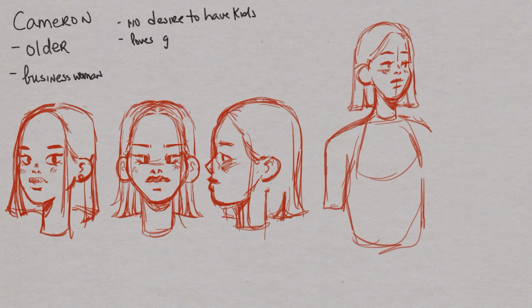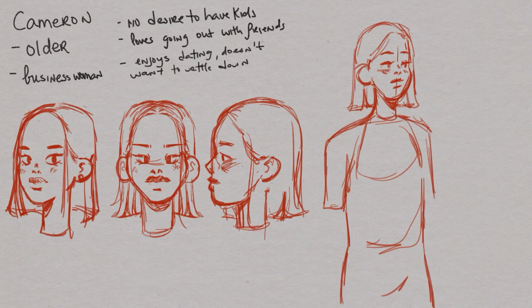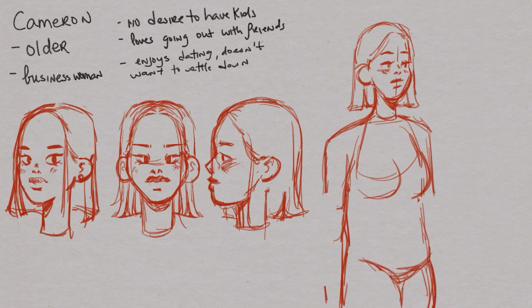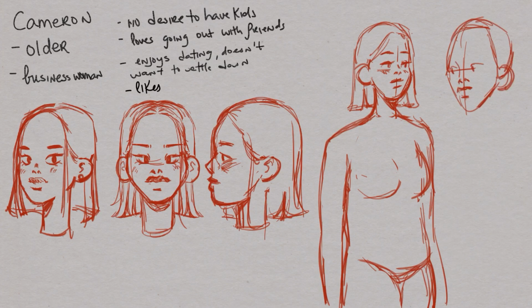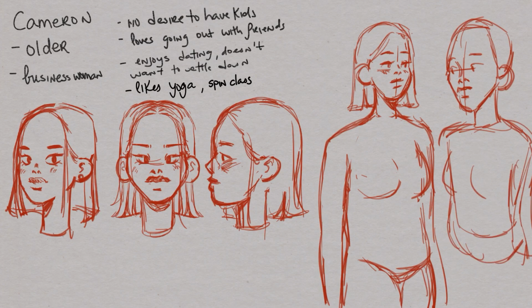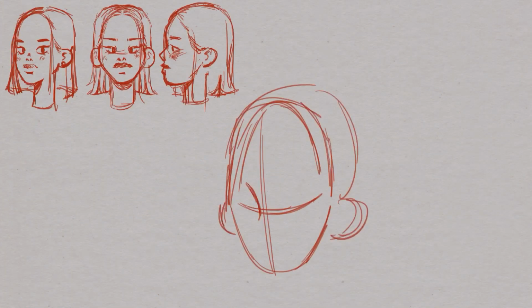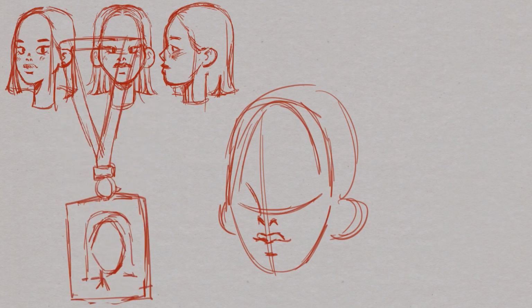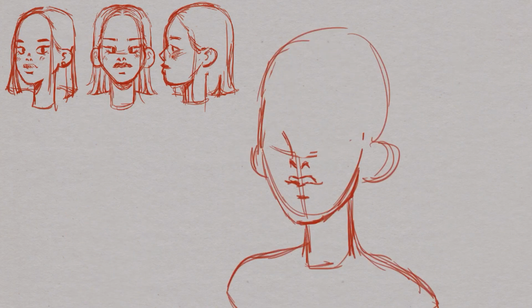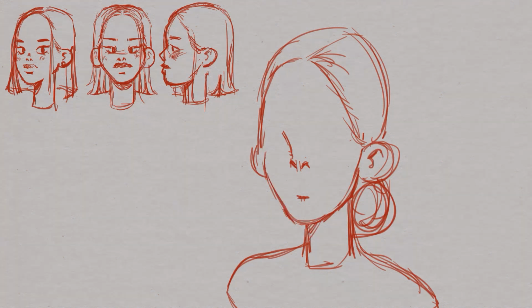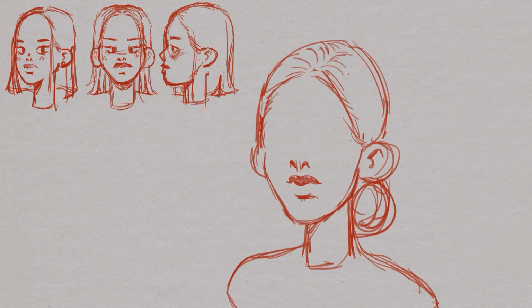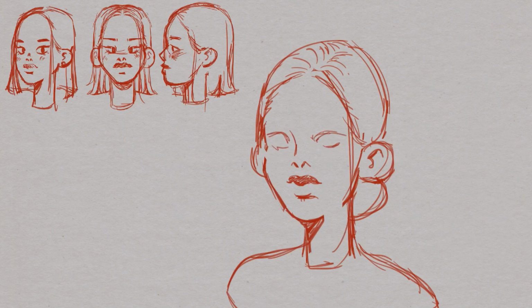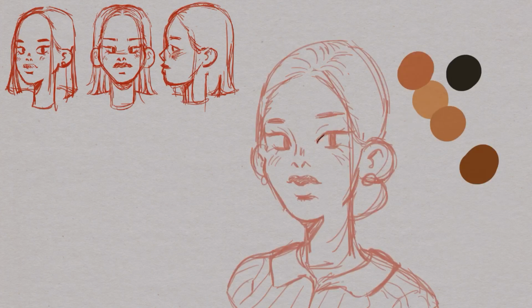Then I started thinking about her body, and so I decided that she enjoys dating and meeting a bunch of new people, but she doesn't want to settle down. She loves going out with friends. She loves to exercise, like yoga, spin class, running, doing all this stuff. And I decided that she's pretty high up in her business. She's a very stern and serious person, so I wanted that to come across in her. And I wanted her to seem cold to the people who don't know her, but to the people that do, they know that she's honestly such a joy to be around. She's like the life of the party. She's very outgoing when she's not in the workplace.